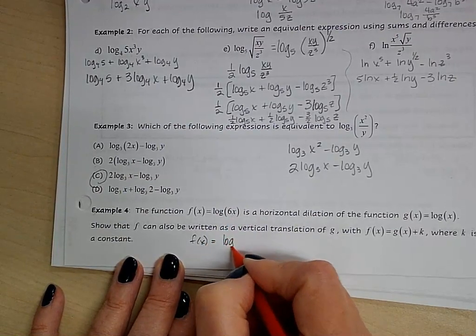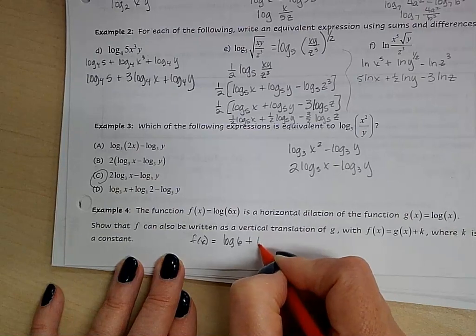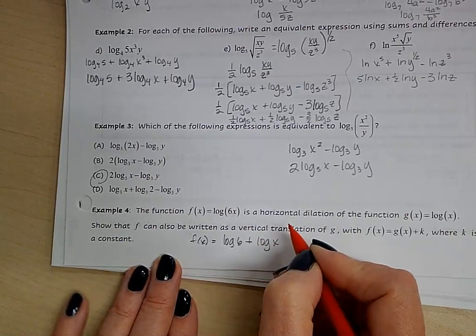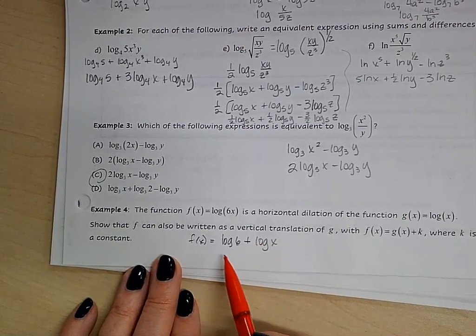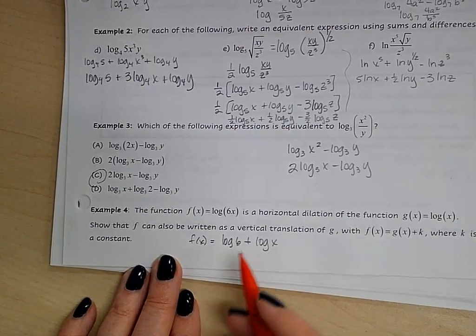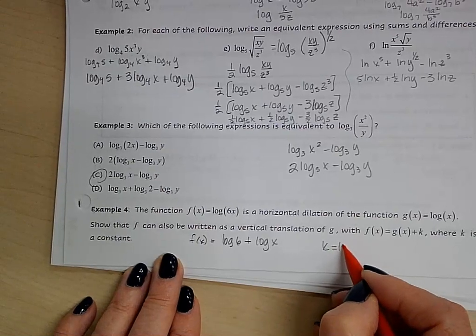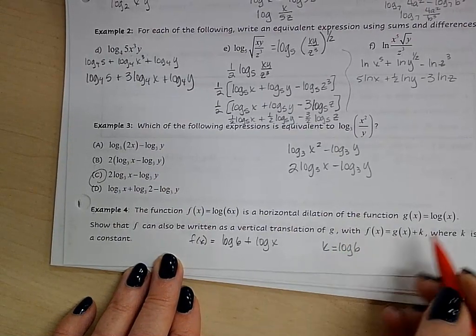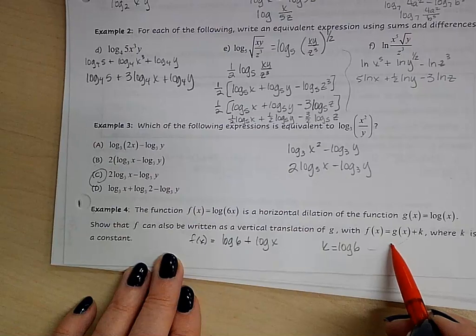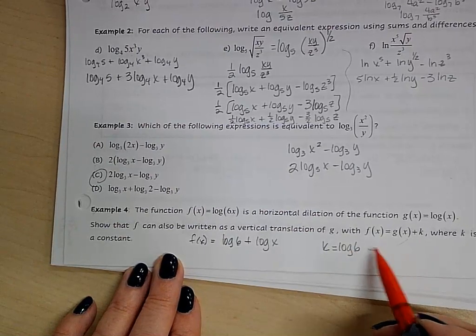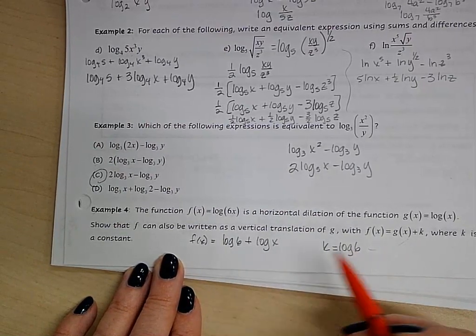Multiplication can turn into addition. And then right here, you don't know the exact value, but you know log of 6 is some type of number. So that would be my k, that would be my vertical translation, the log 6.